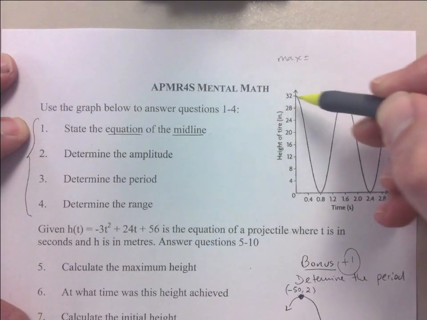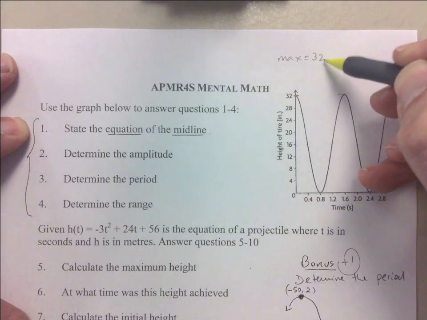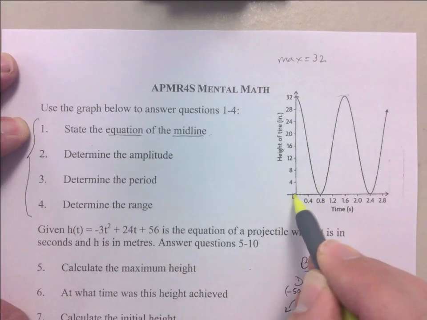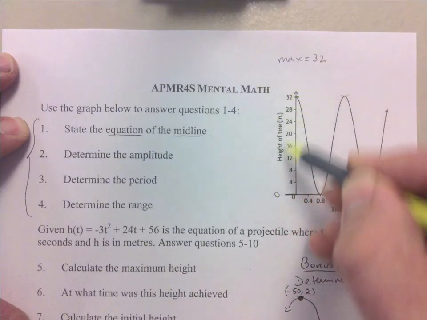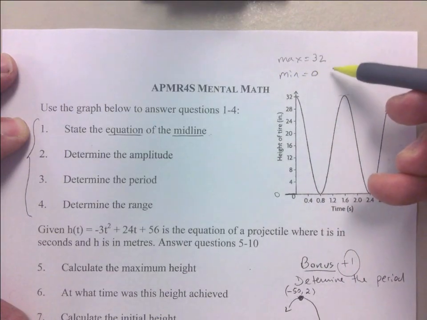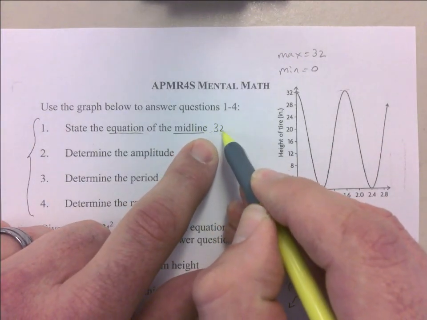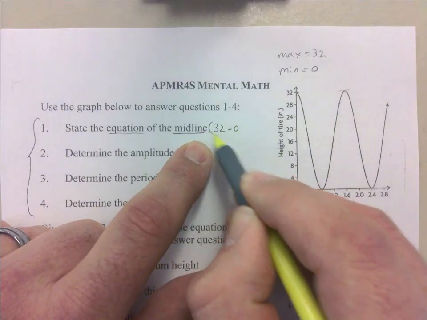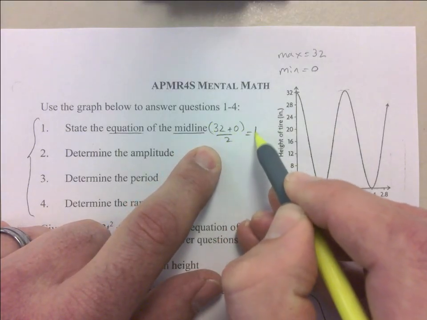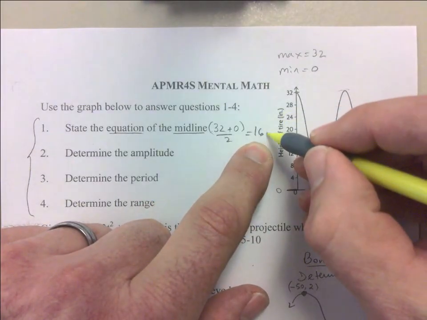The max I ever reach is 32, right? It's pretty obvious. The lowest I ever get to is 0 in terms of the y. So that's something that's part of it. So to get the midline, we will go max plus min divided by 2. So that's 16. In this case, though, it's inches.